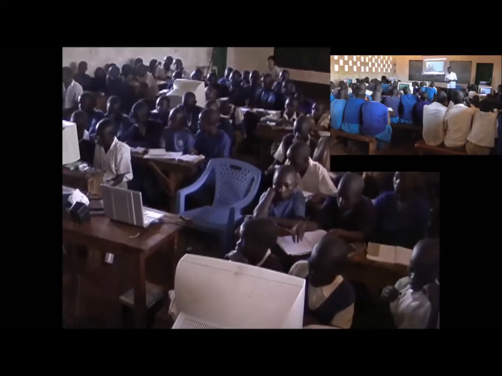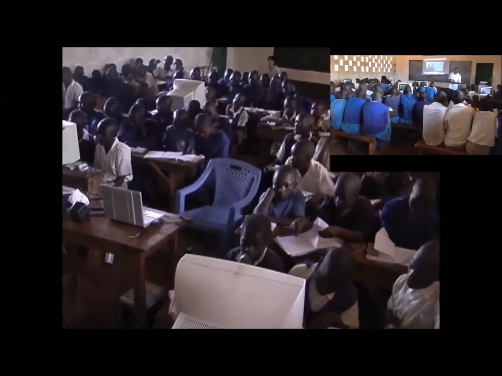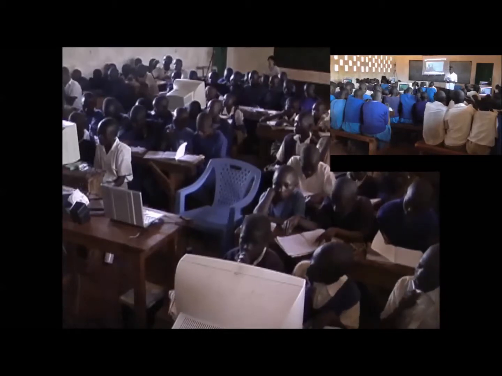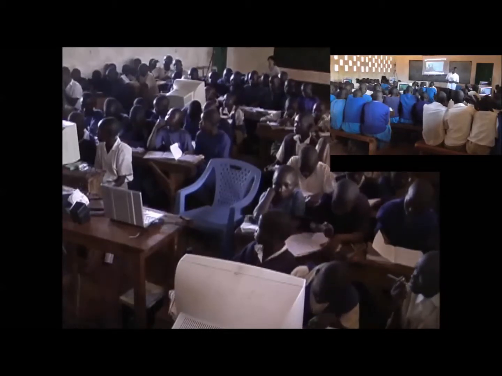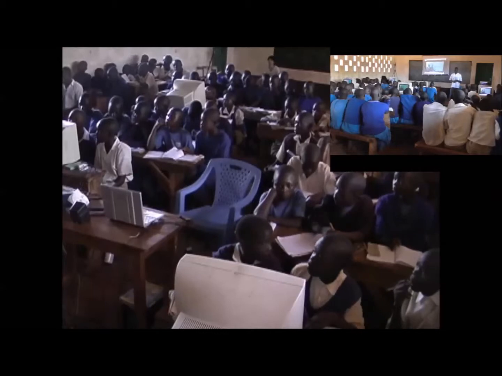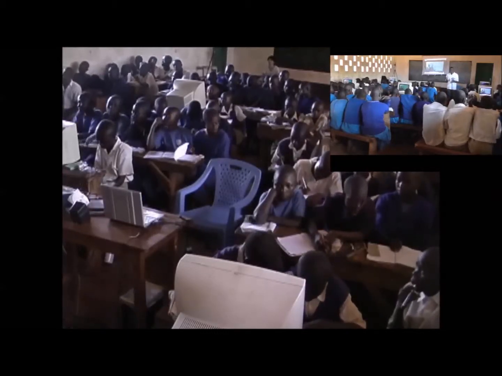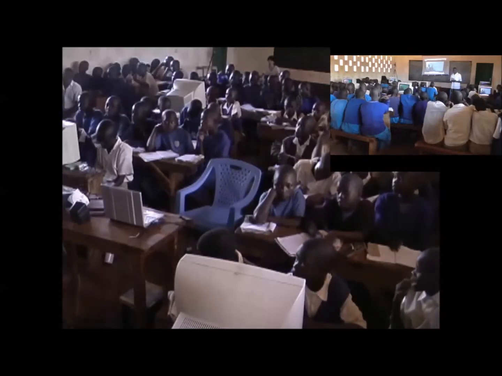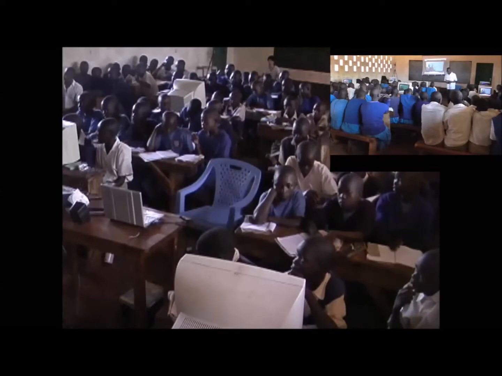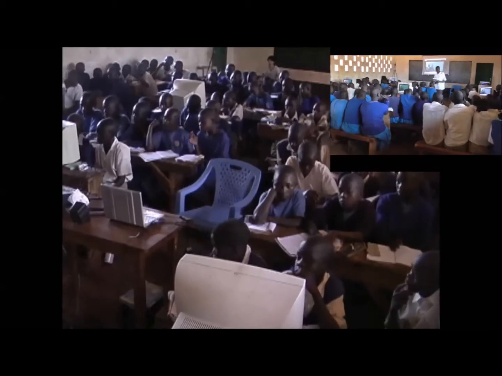Then a chord. A chord is a line that does not pass through the center of the circle. Is it true? It doesn't pass through the center of the circle, but it touches the edge of the circle. Are you clear?